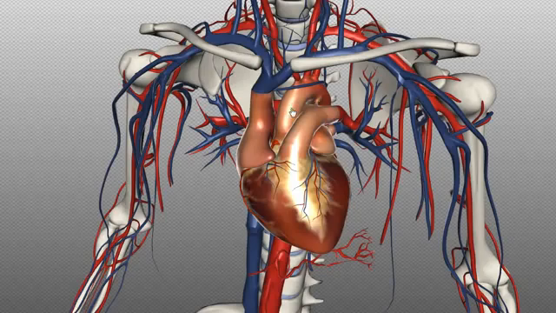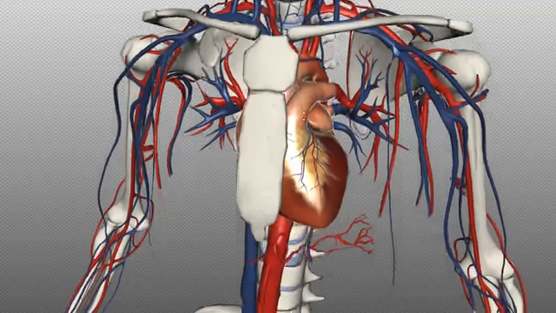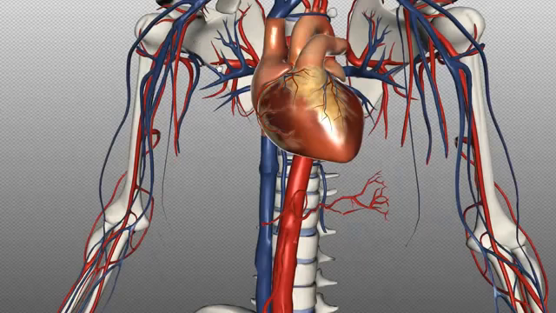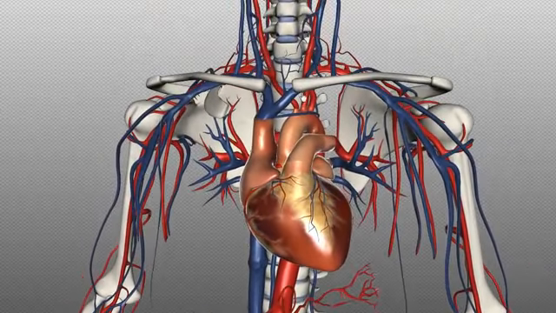So the junction of vertebra T4, T5. The angle of Lewis is where the manubrium of the sternum meets the body of the sternum. If I just show you that quickly, this junction here is the angle of Lewis, the sternal angle. So that's the level of the disc between T4 and T5.